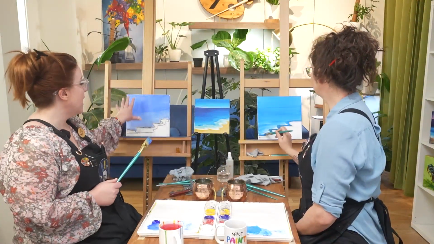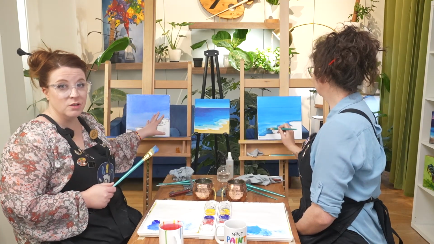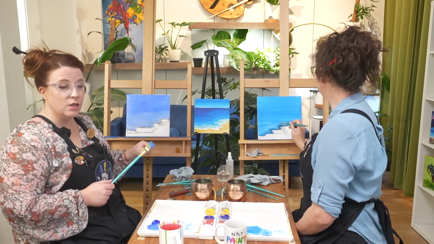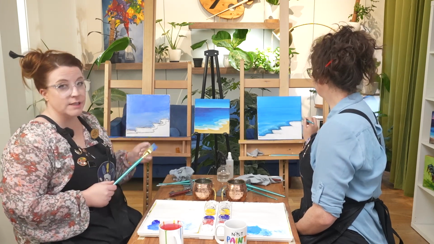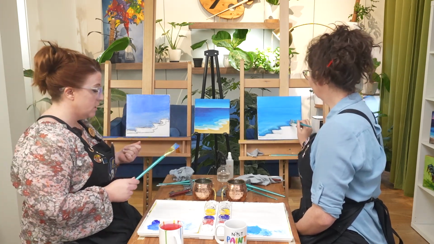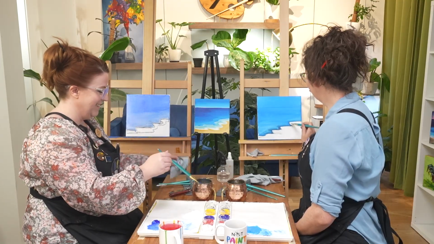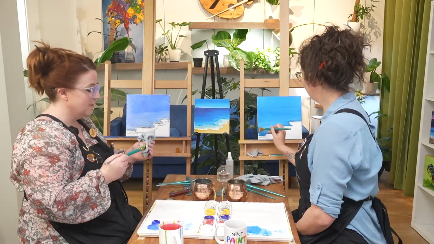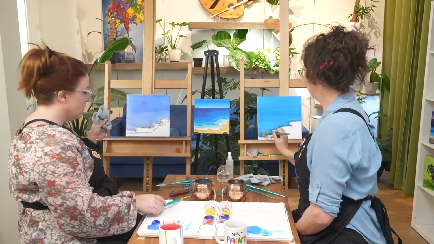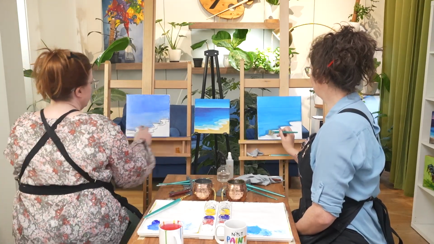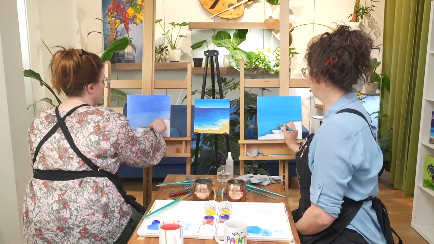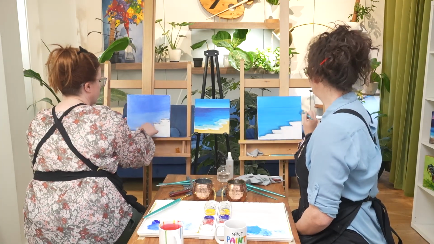So once you've gotten that first layer of paint down, we're going to take off the charcoal and mix up our sand color. It's easy to take off the charcoal. It's called an eraser. You can also just use your rag, a clean, dry rag. You come here and it takes off most of that charcoal.